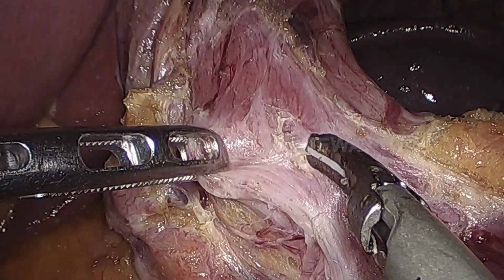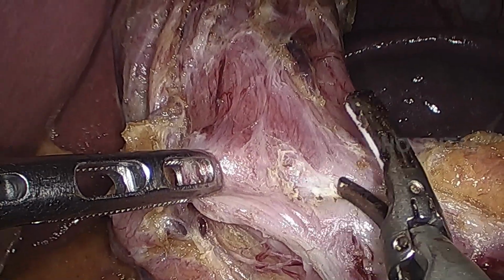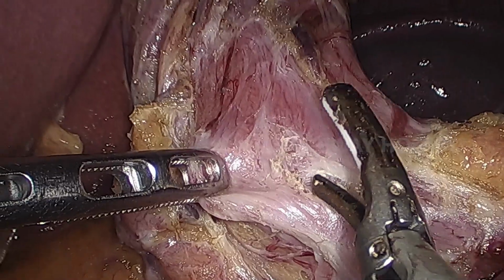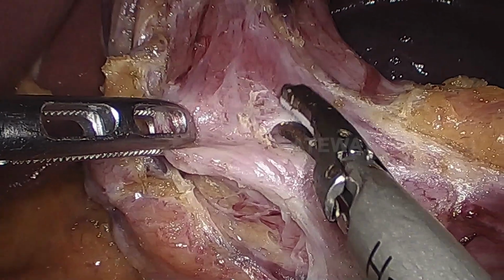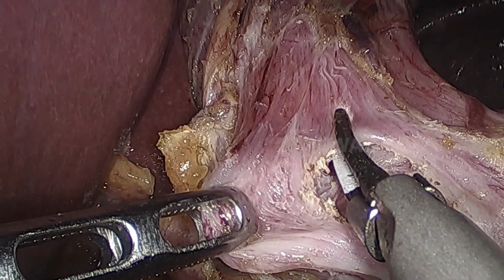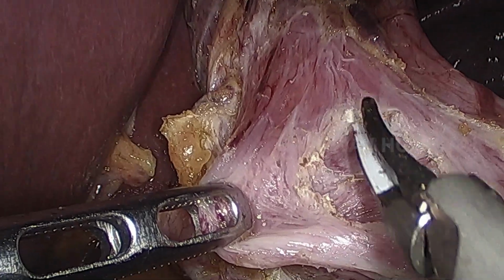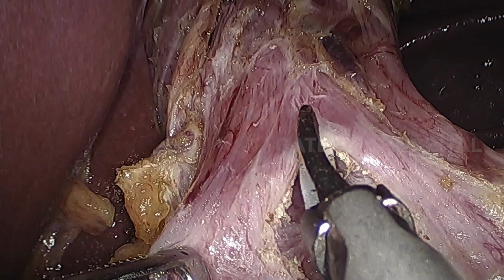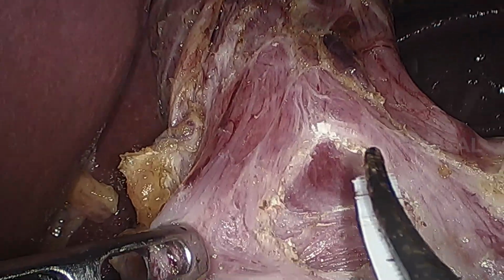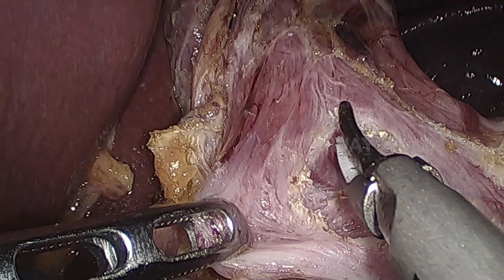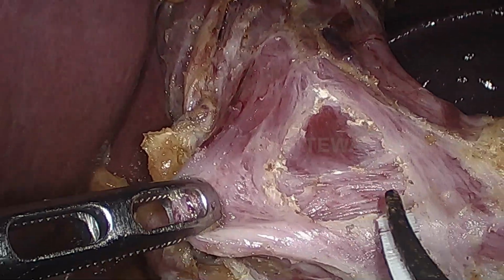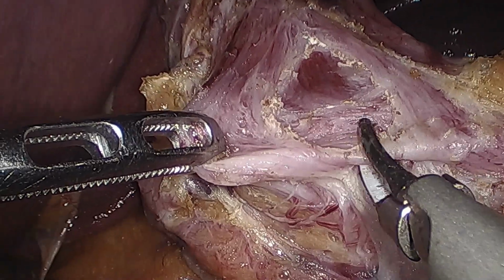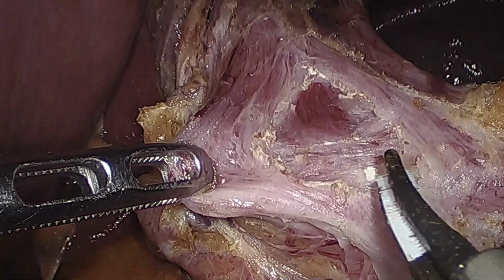We have started esophageal myotomy. The myotomy has to be started first on the esophageal side, because it is relatively easy to enter a plane between the mucosa and the circular muscle on the esophageal side, and after completion of the esophageal side myotomy, then only we will come to gastric side myotomy.